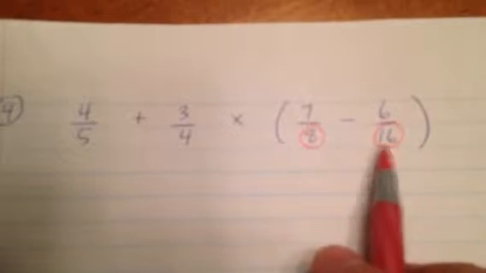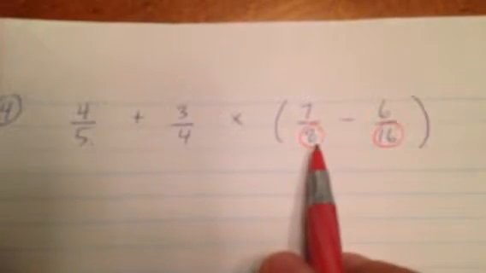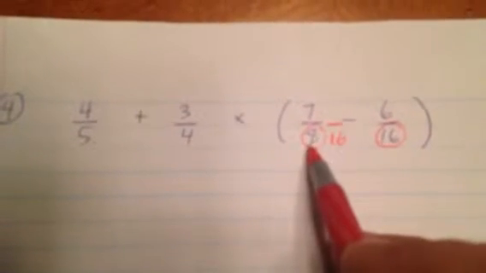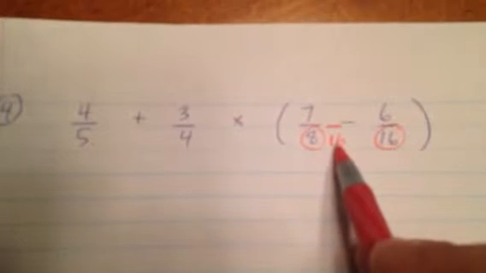So this is actually not a hard one because I want to find what number they both go into, and they both go into 16. So I'm going to just make that a 16, keeping it nice and clean. So 8 times what is 16? That's 8 times 2. So 7 times 2 is 14, right? So 14 sixteenths take away 6 sixteenths, right?